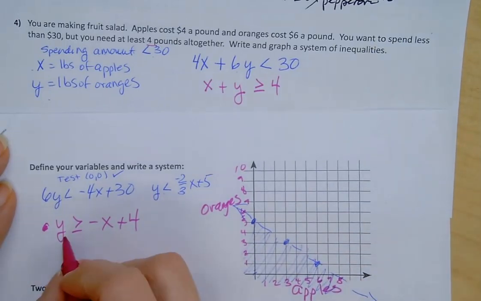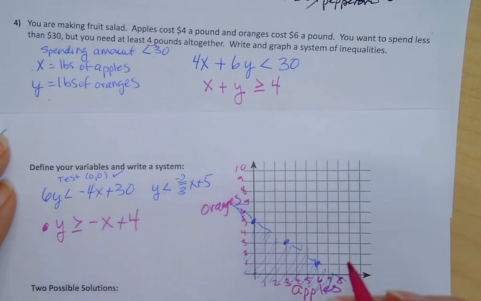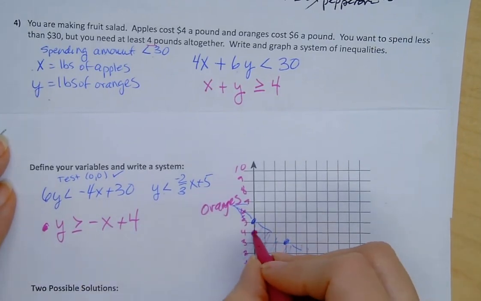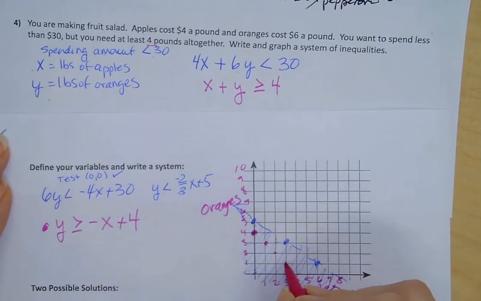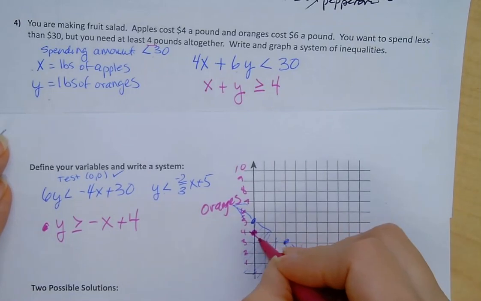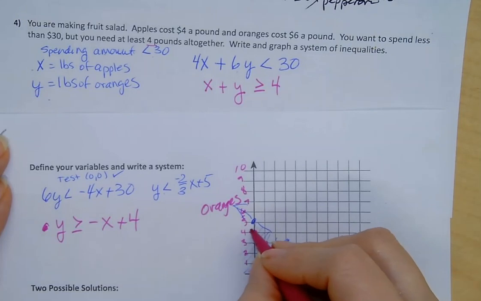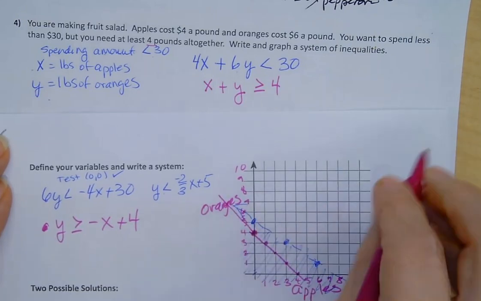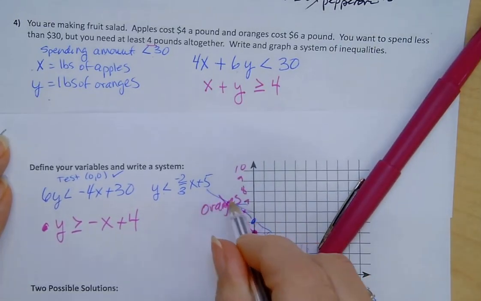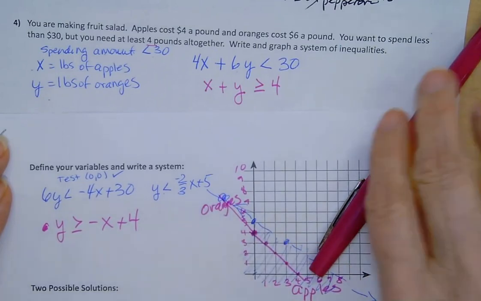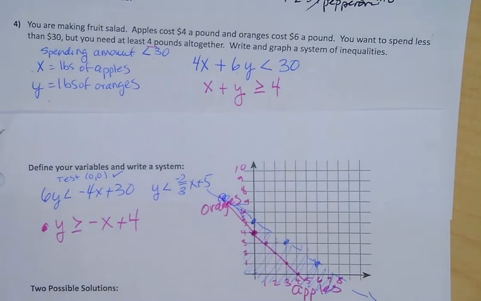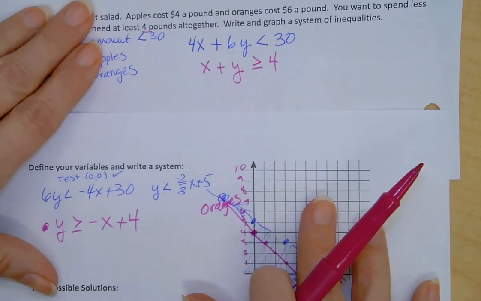My next one, y is greater than or equal to negative x plus 4. I'm going to start at 4, and I have a negative 1/1 slope. This is a solid line. Okay, and you know that if I were to continue on, there would be some intersecting point over here. I'm not sure it makes any sense because we're not really talking about negative pounds of apples or anything. Whoops, sorry about that.